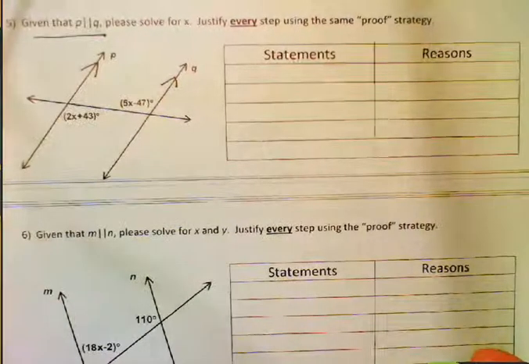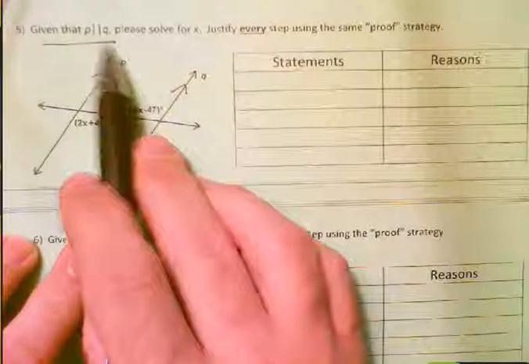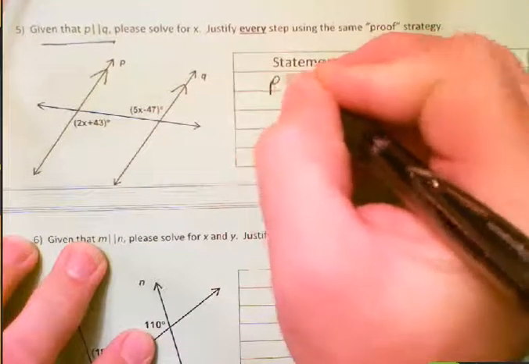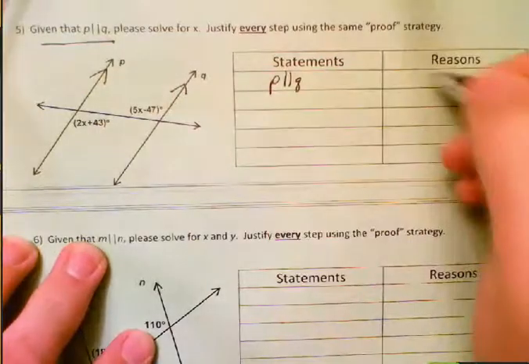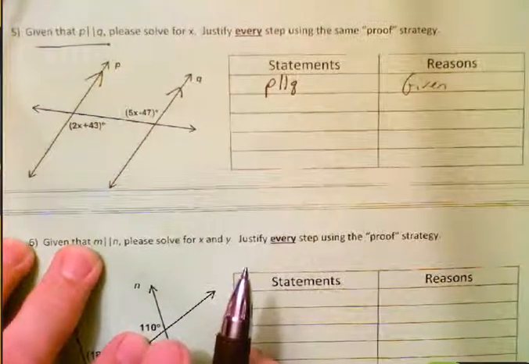Okay, let's go back to that example. Hopefully it'll make sense. We're given that P is parallel to Q. That's the first thing they say. So P is parallel to Q because it's given. That's where you start.